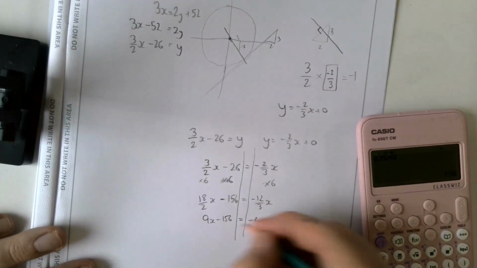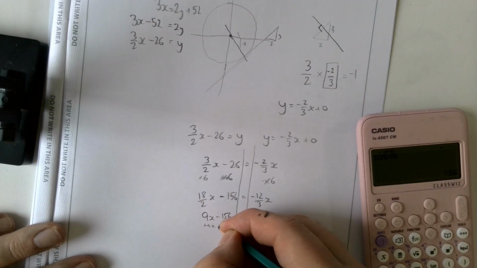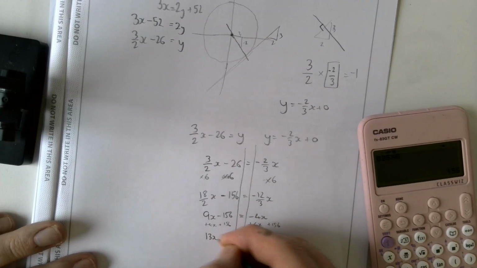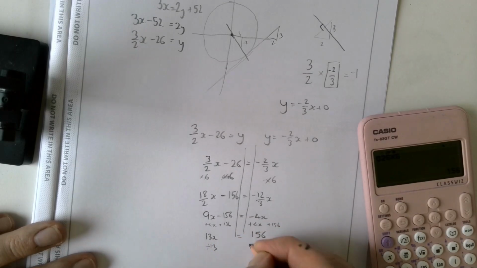So then I'm going to solve that equation, so I'm going to add 4x to both sides, and I'm going to add 156 to both sides. So that gives me 13x equals 156. So divide both sides by 13, and I get x equals 12.